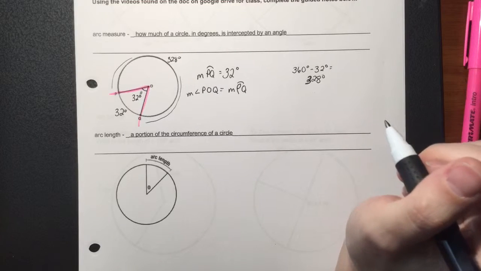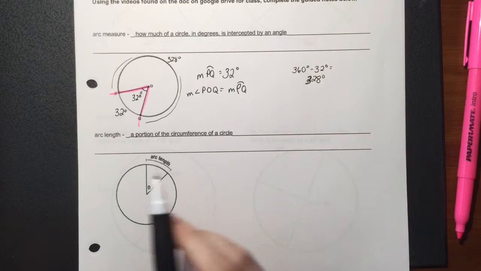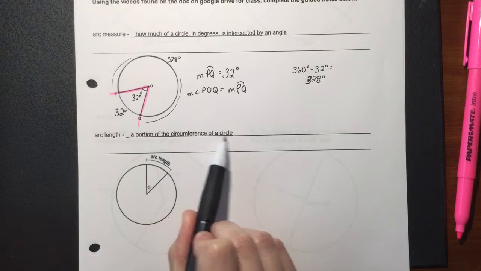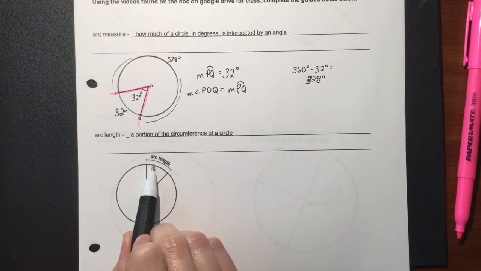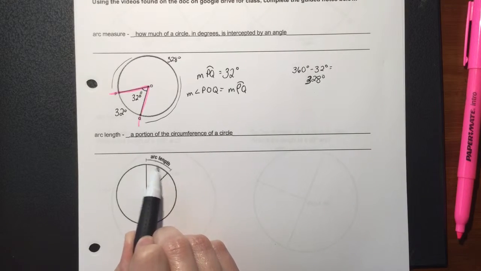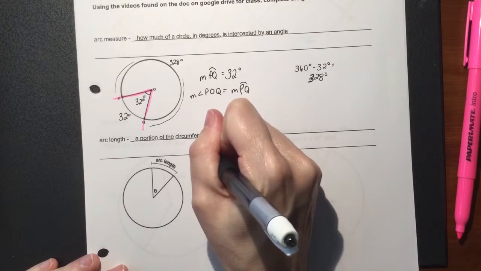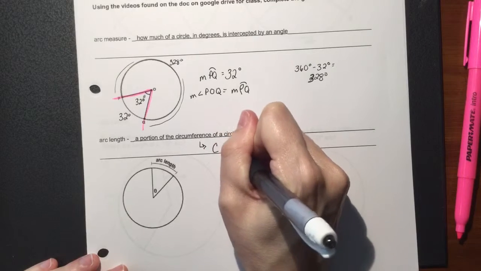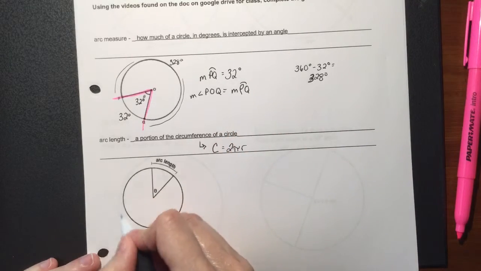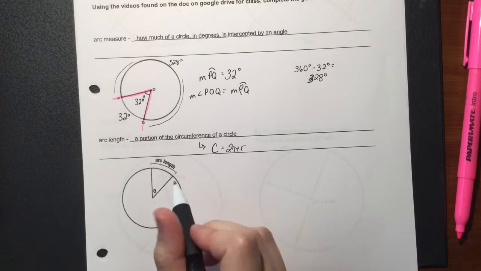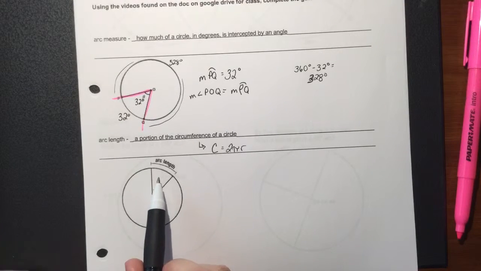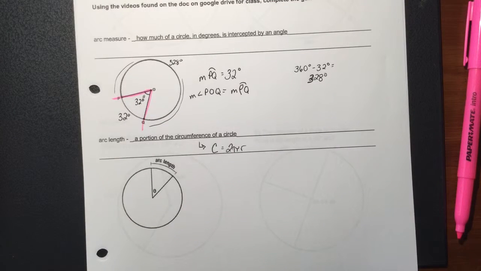They could also ask you about arc length. Whenever you're looking at arc length, it's a portion of the circumference of a circle. If you were to take a ruler and find the length of that arc, that's kind of like what they're doing. When they're doing a portion of the circumference, remember circumference is equal to 2 pi r, and that'll give you the distance all the way around. But whenever we're doing arc length, we're not doing the whole distance all the way around, we're only doing a portion of it. So we've got to figure out how much of that circle we actually have.